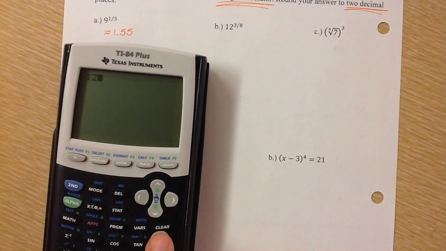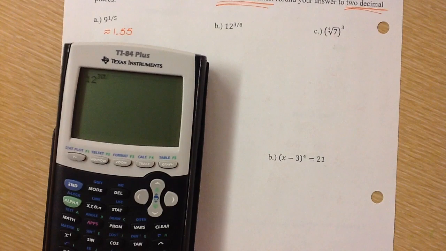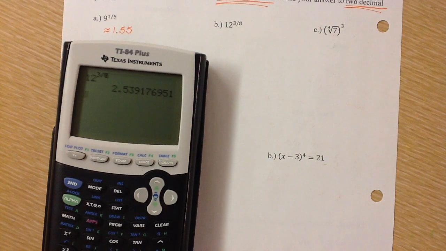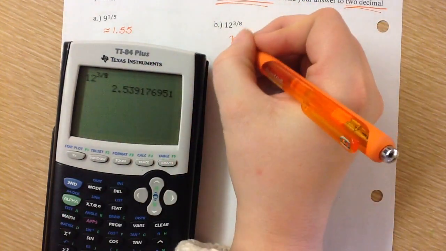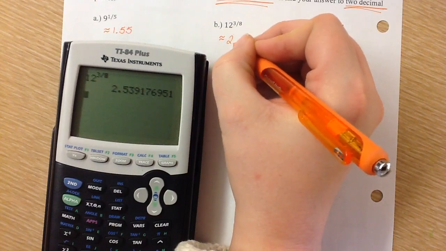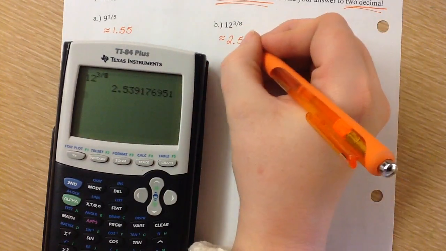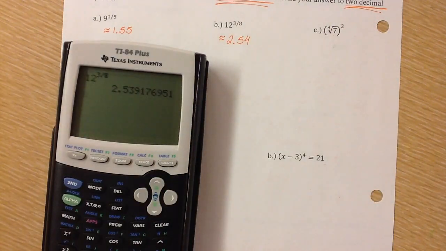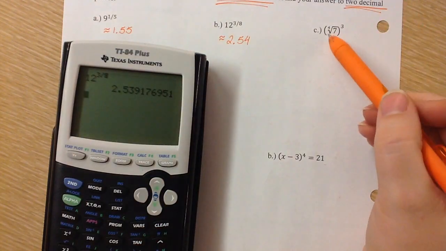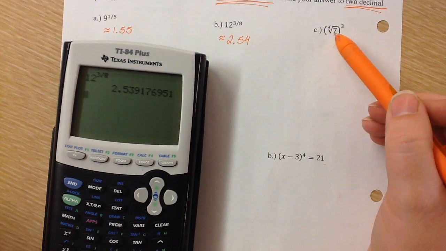Okay, 12 to the 3 divided by 8. We get approximately 2.5, and then 3, behind it's a 9, so it's going to round that up to 4. 2.54.